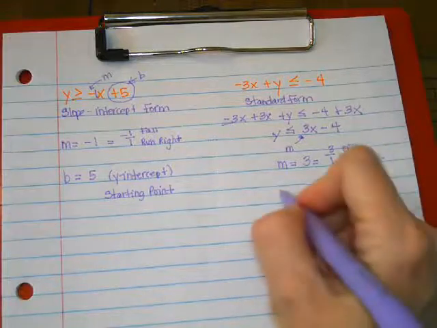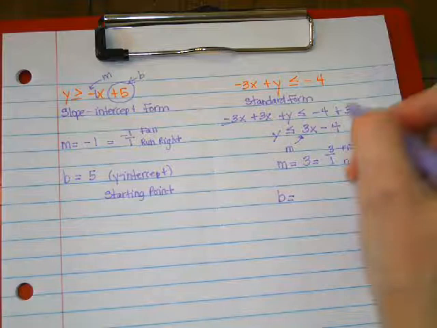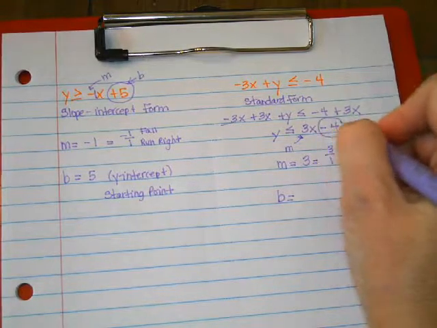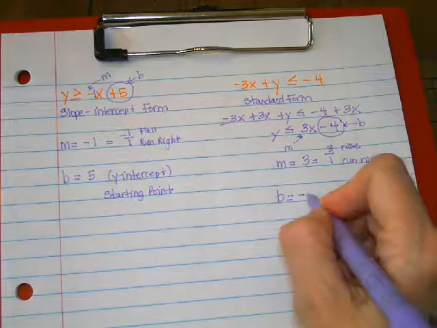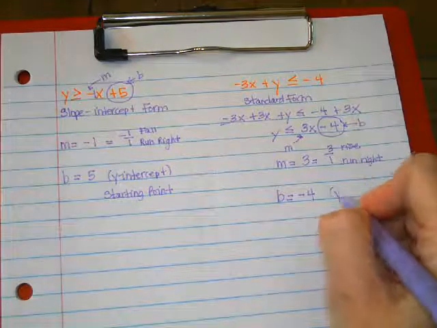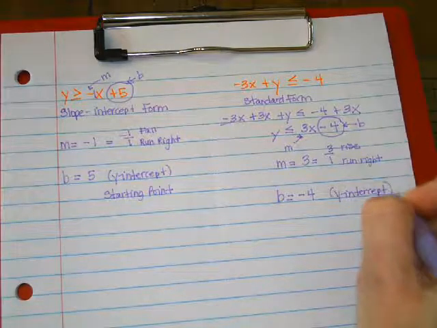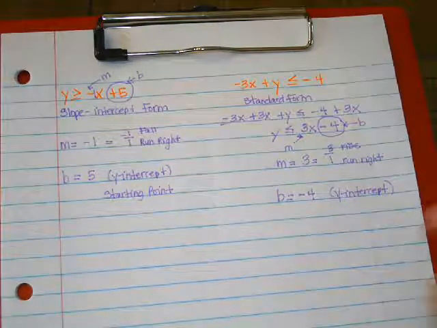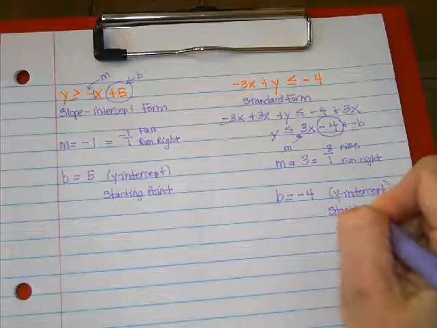All right, so Cheyenne, what is my y-intercept in this problem then? That is correct. This whole back end, negative 4, is my b value. So my b value is negative 4, and that is my y-intercept. And what does the y-intercept represent to me, Amaya? That is correct. It represents my starting point.